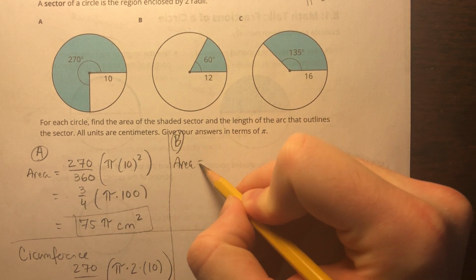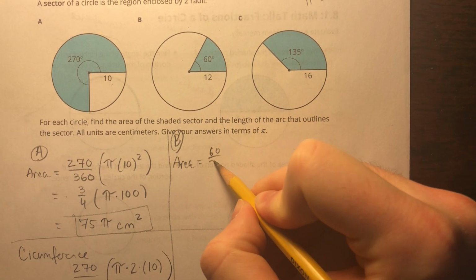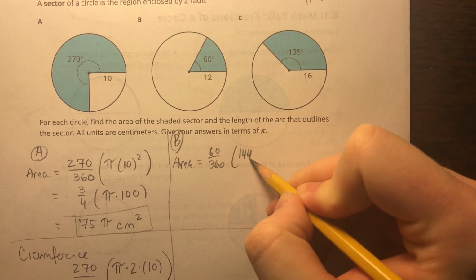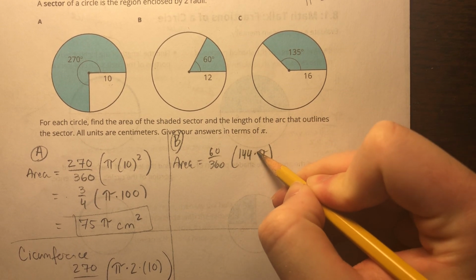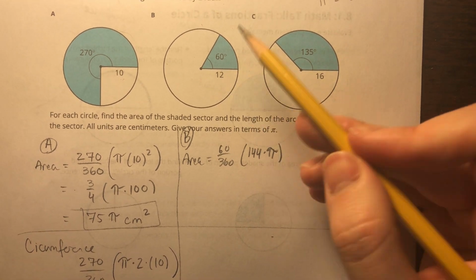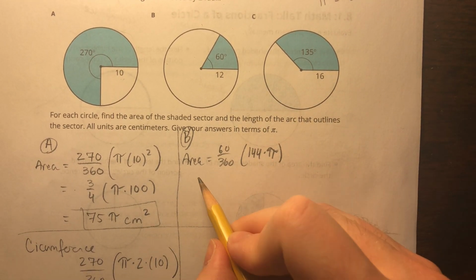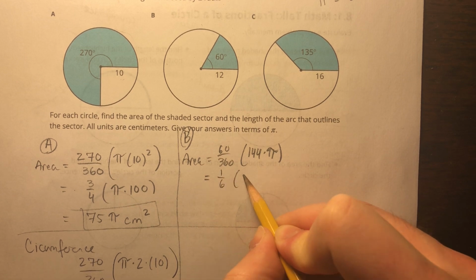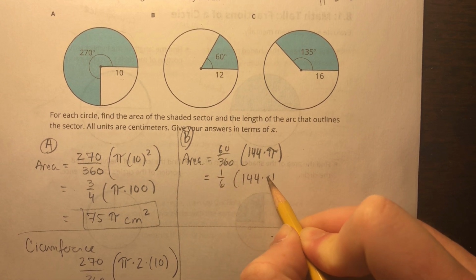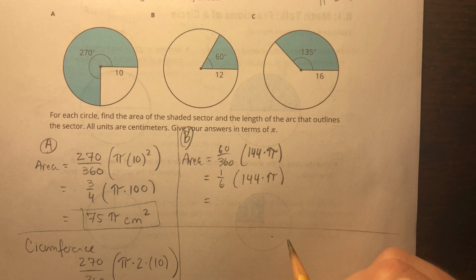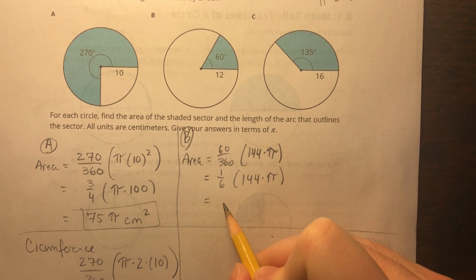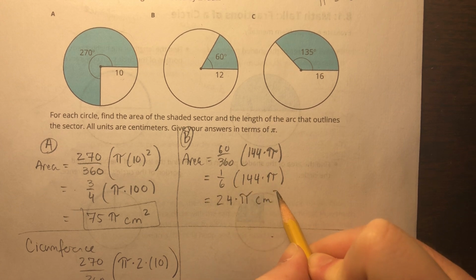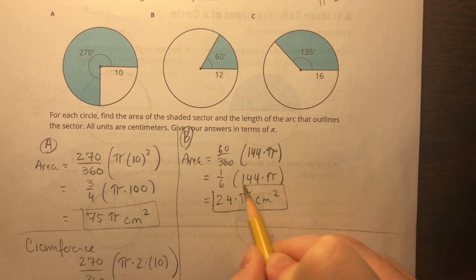Area equals 60 over 360 times 144 pi. And you see now that I'm starting to get the hang of this, I'm squaring 12 in my head. I know that's 144. 60 over 360 is equal to 1 over 6 times 144 times pi. 1/6 of 144 is 24. So 24 pi centimeters squared.